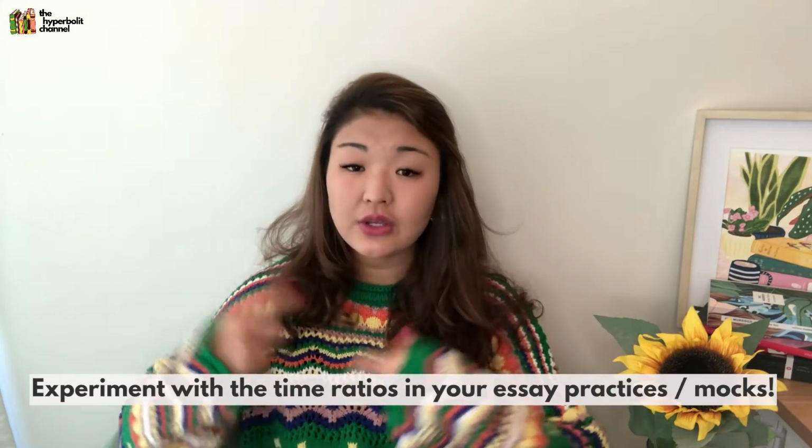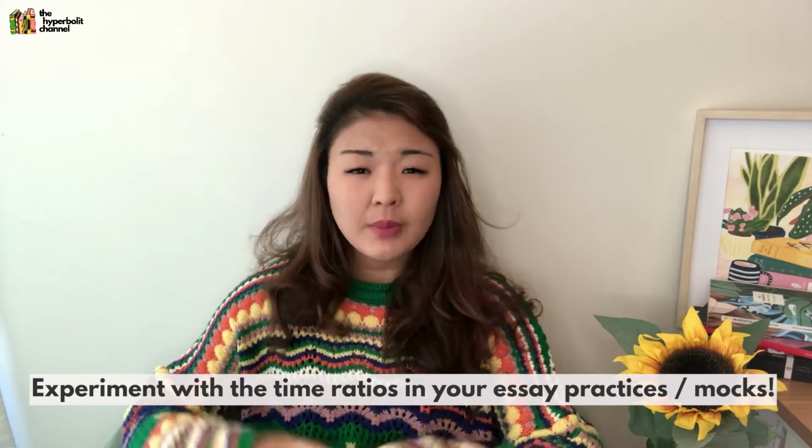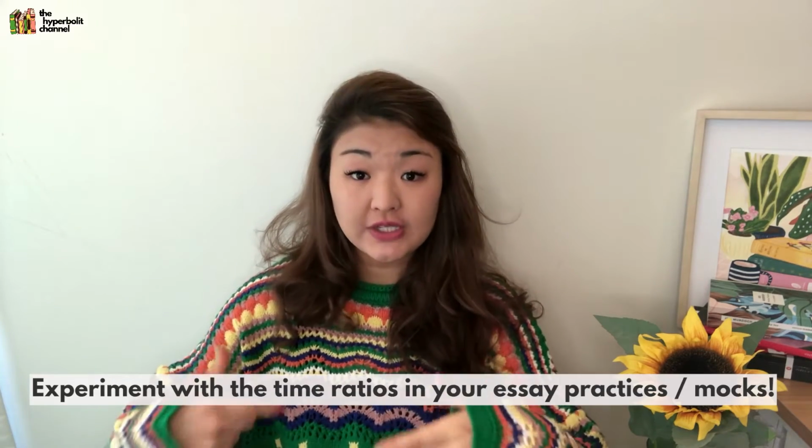The writing stage should obviously take up the most of your time, with planning coming in second, followed by reading and annotating, and finally proofreading, which should take about 5 minutes, but no more than that. Depending on how long a passage is, if it's an excerpt-based task, of course, and how fast of a writer you are, you'd want to experiment with the time ratios in your essay practices or your mocks. But a reasonable distribution could look something like this.